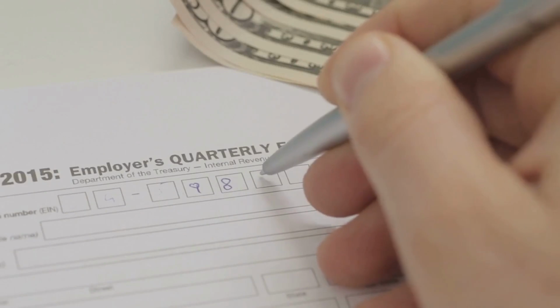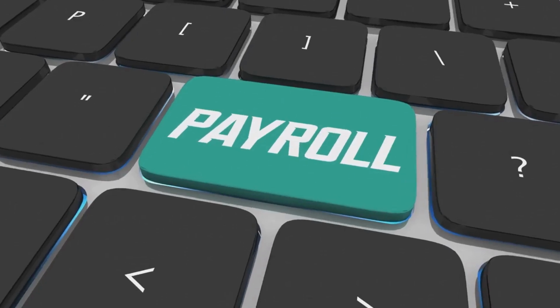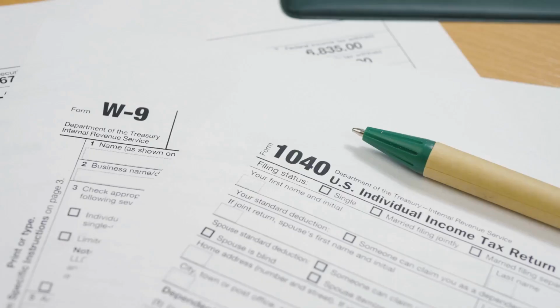We're talking about federal income tax, Social Security, Medicare, and federal unemployment tax. This guide will help you manage these taxes effectively. Let's dive in and get started.